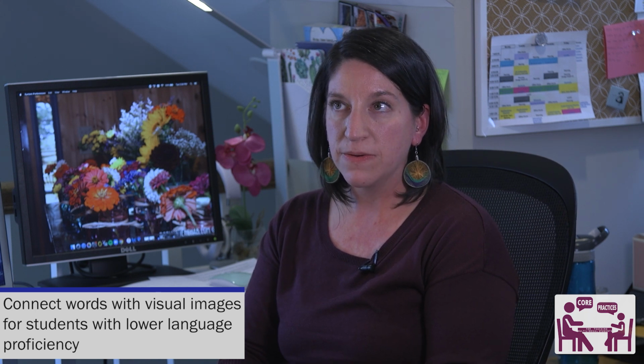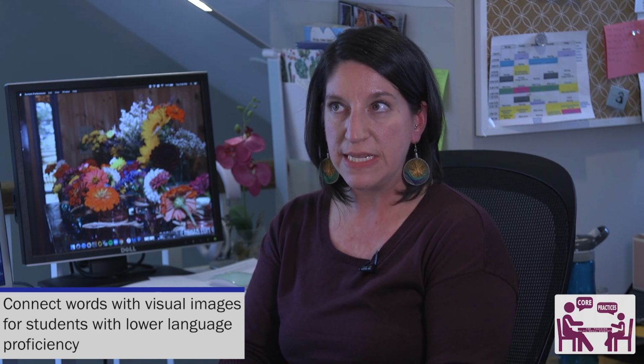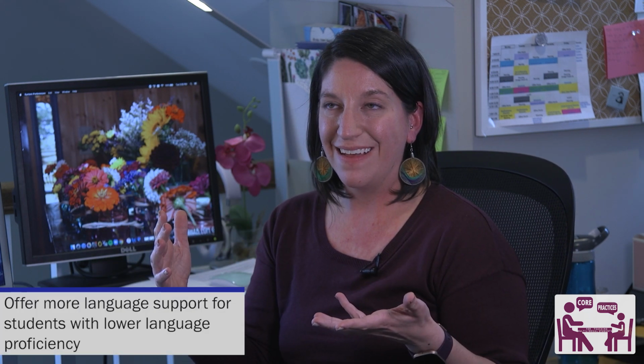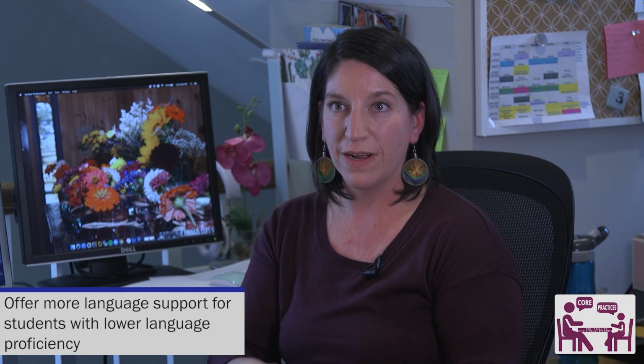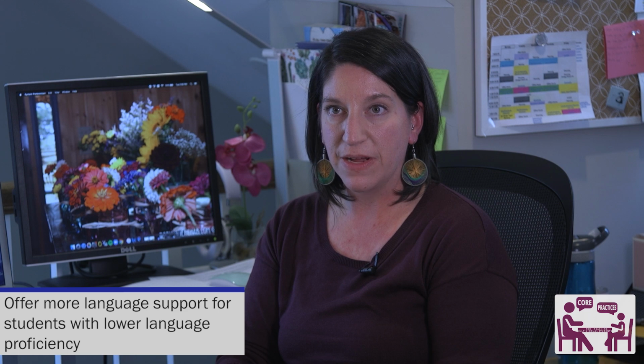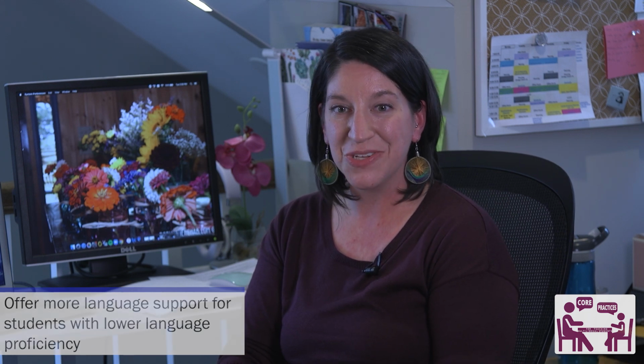I also, for my lower proficiency students, tend to give them a whole sentence frame, so it's not just a start for them to finish open-ended, but an entire frame so that they really are just plugging in a couple of words and then they have a complete sentence. That encourages them without being too overwhelming because they're not sure how to finish.